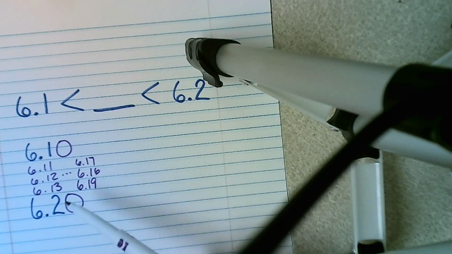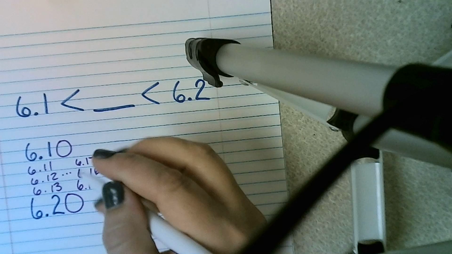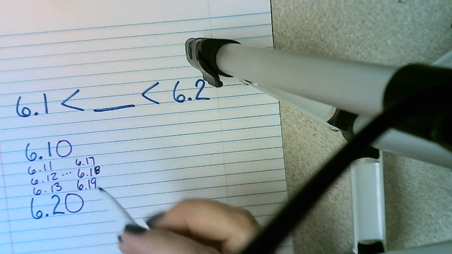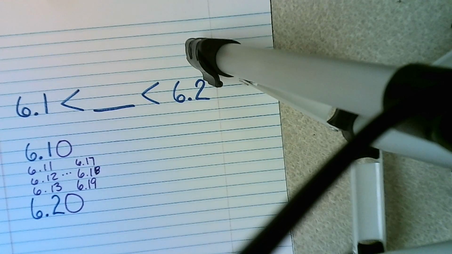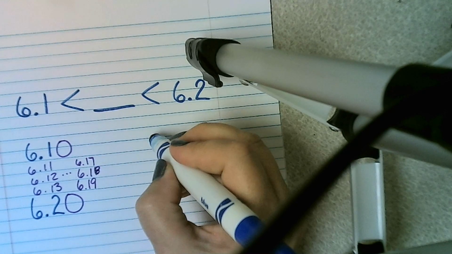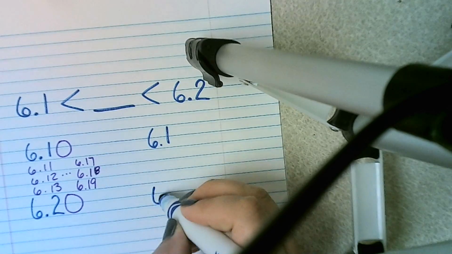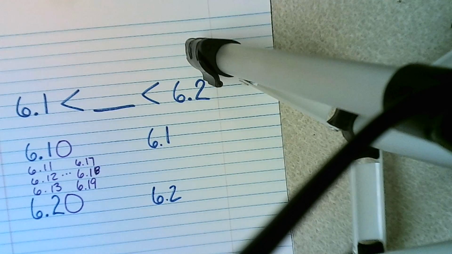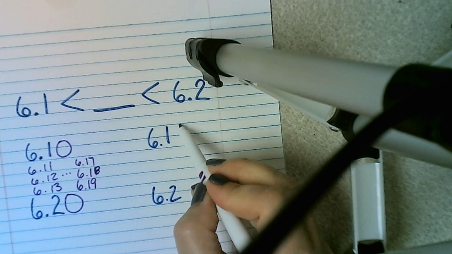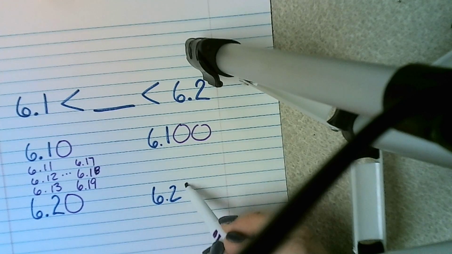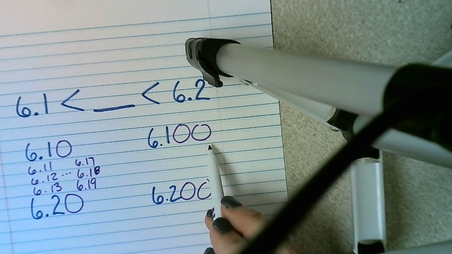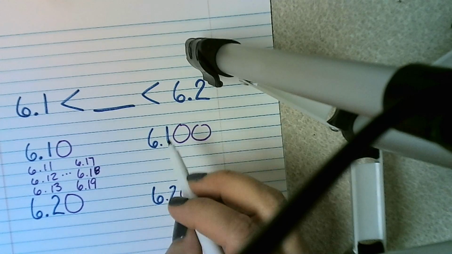I just didn't write 6.14, 6.15, I should have 6.18, 6.16, then 6.17, 6.18, and 6.19. All of those are between that. If you add even another 0, so if we went from 6.1 and added 2 zeros, then you're looking at all the numbers between 100 and 200.